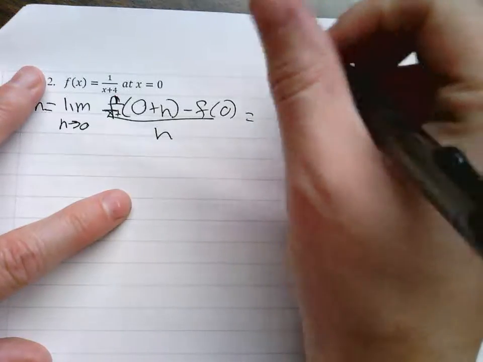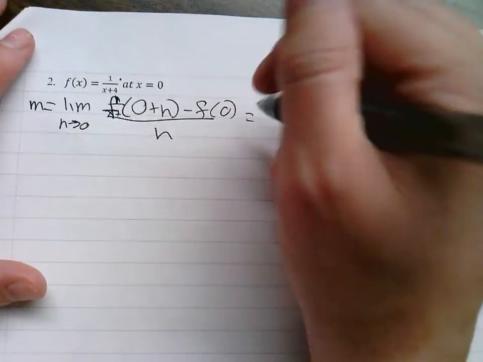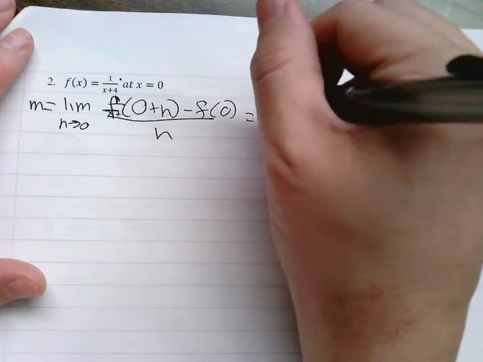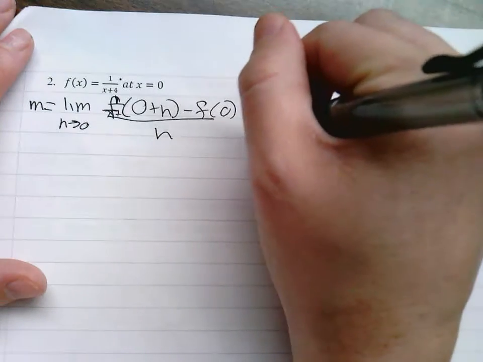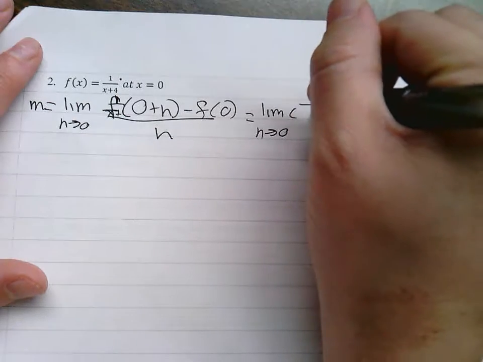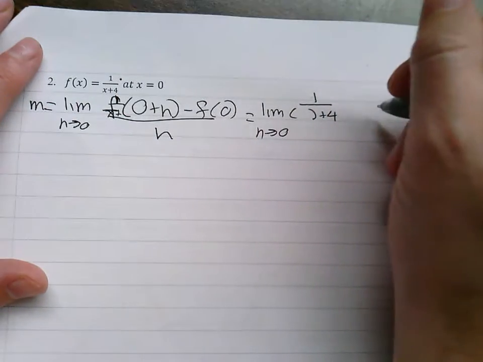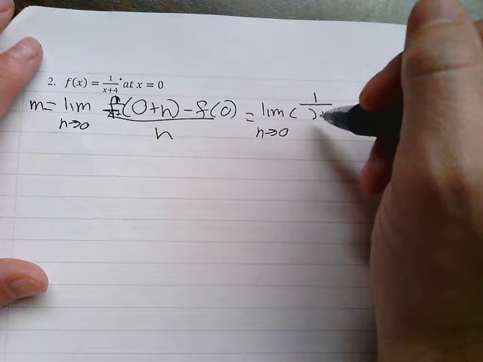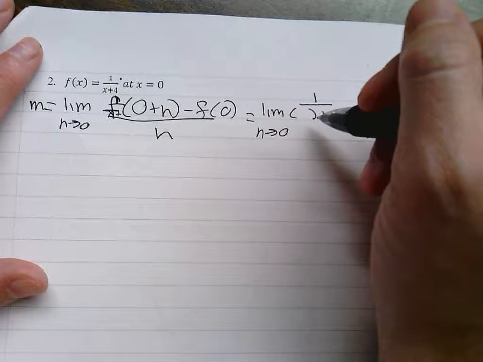And that's going to be, so 1 over x plus 4, this is going to turn into a complex fraction. So the limit as h approaches 0 of 1 over, so where I see x, I'm going to put parentheses and put 0 plus h, which is just h.